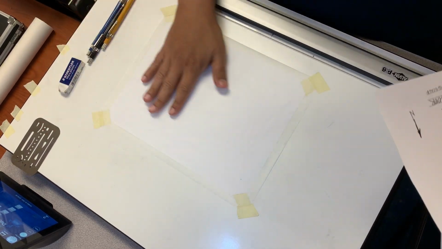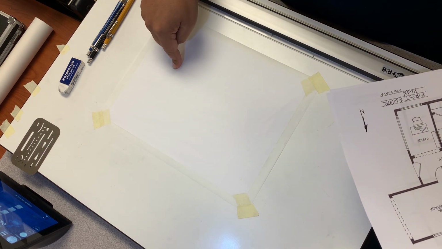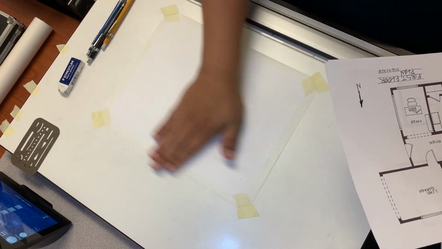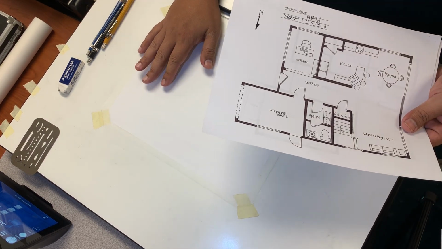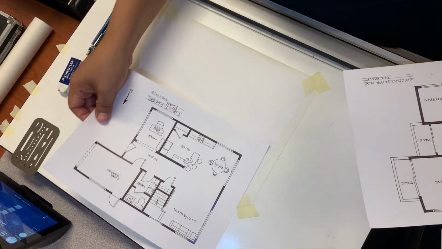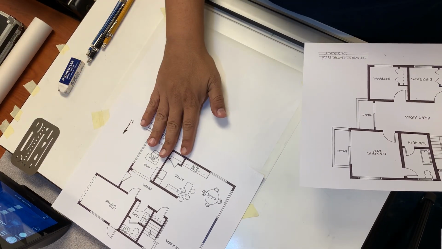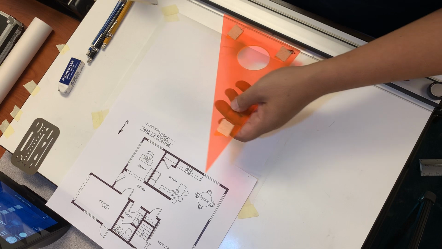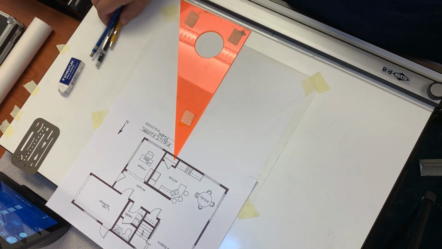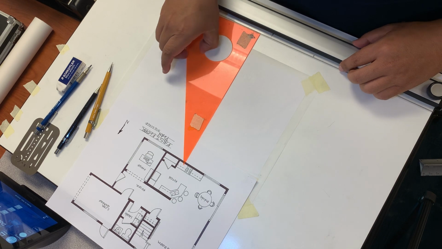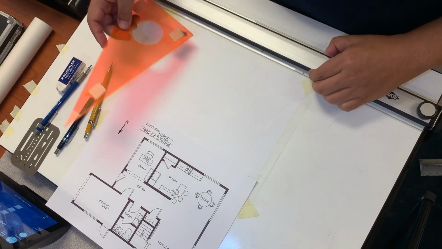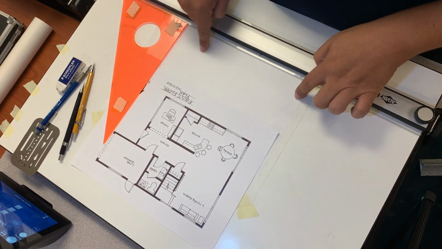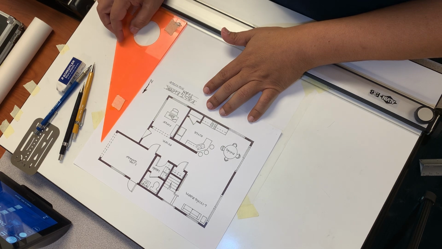Now we are actually going to get set up. So I have standard printer paper right underneath, and then I have taped down some tracing paper. Right now, what I'm gonna tape down first is my floor plan, and I'm gonna tape it down in such a way that where I'm gonna drop these lines down is approximately in the middle of this other paper.